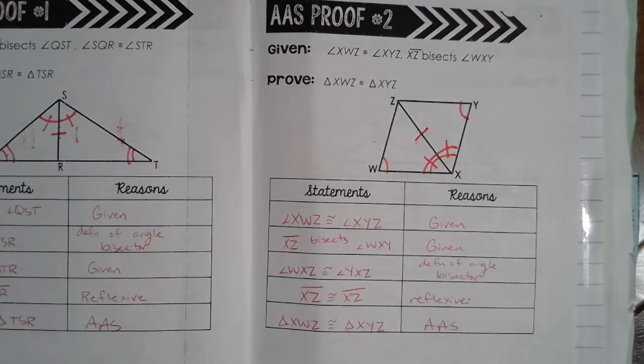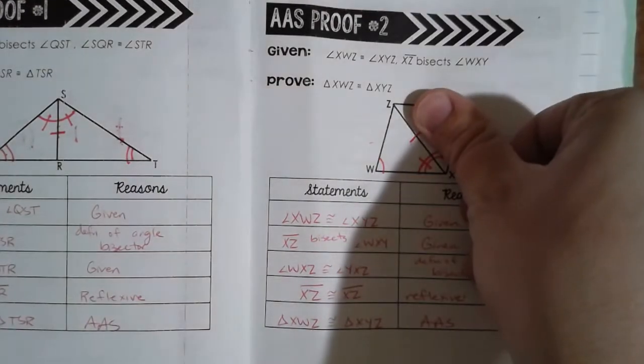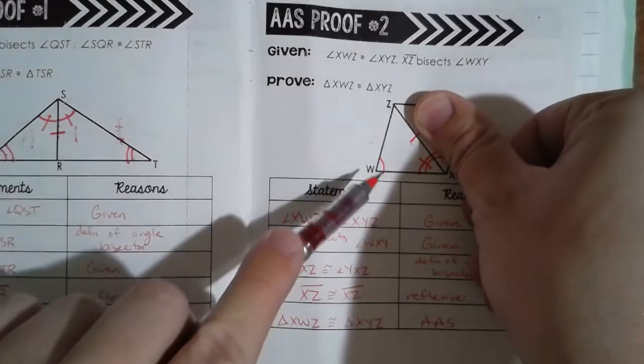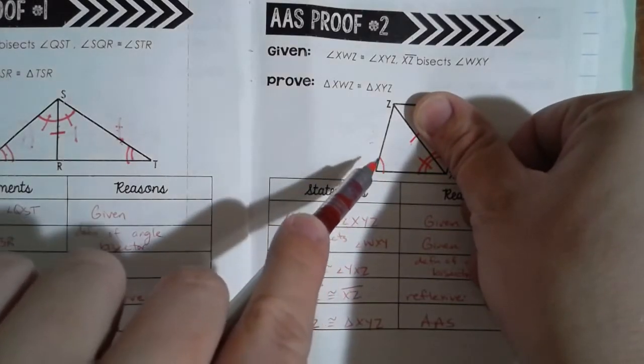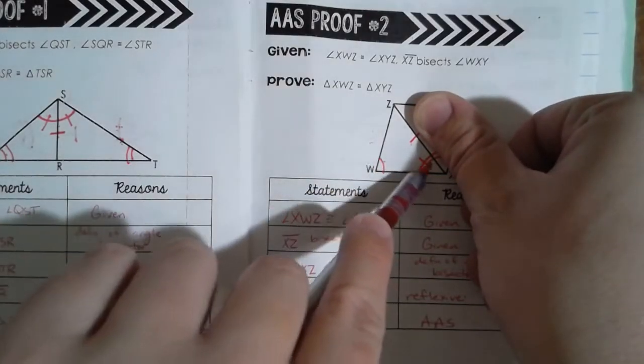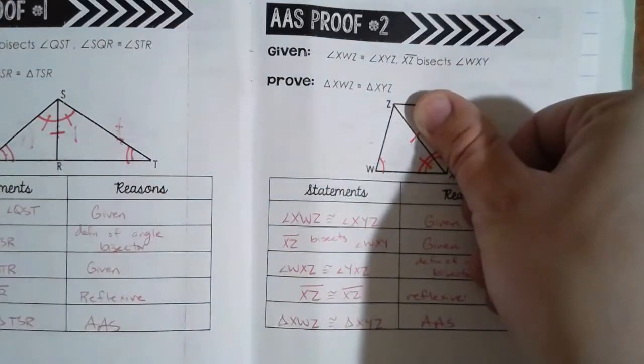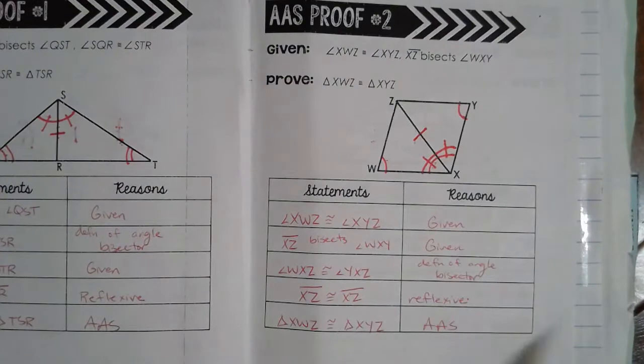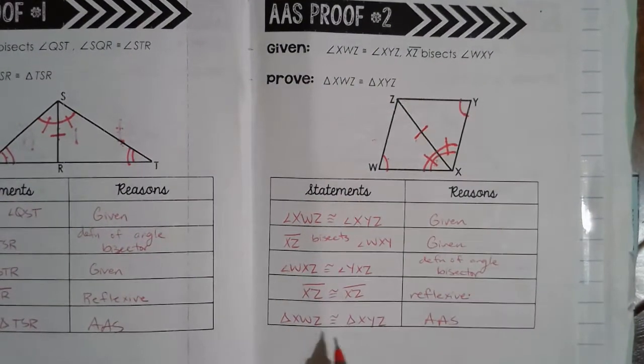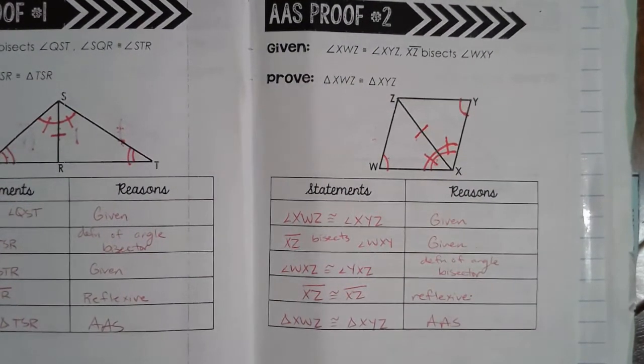Then lastly, how do I determine which test these two are congruent by? We're going to cover up one and just name the parts we have in the order that we marked them, just going around the shape. Angle, angle, side, or even if we go the other way, side, angle, angle, it's just backwards for angle, angle, side. So triangle XWZ is congruent to triangle XYZ by angle, angle, side.